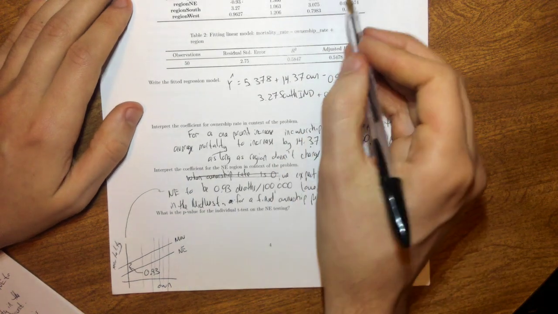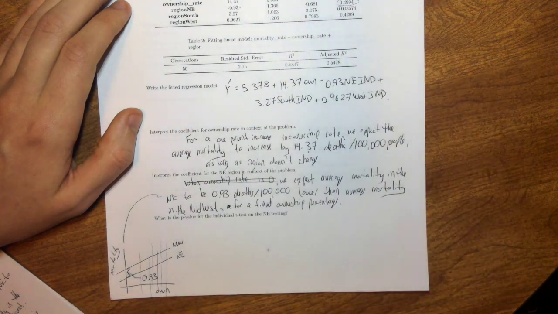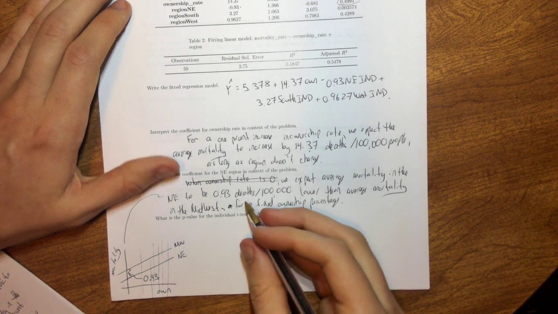And so this p-value in the row for the Northeast is just testing whether the average gun mortality in the Northeast is different than the average gun mortality in the Midwest after accounting for ownership rate.